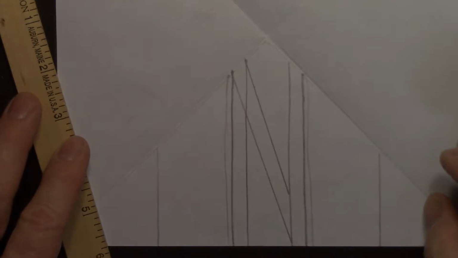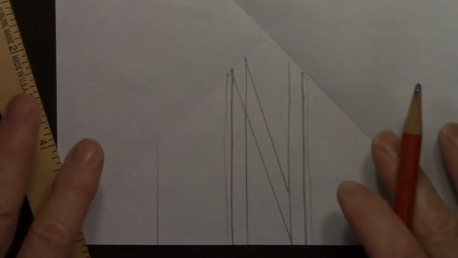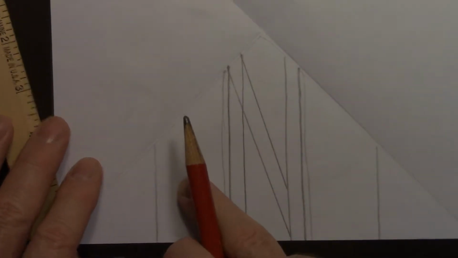See how I did that? Now I'm going to erase a lot of these lines once you see how all this gets played out. That's the N. Now the O is over here.